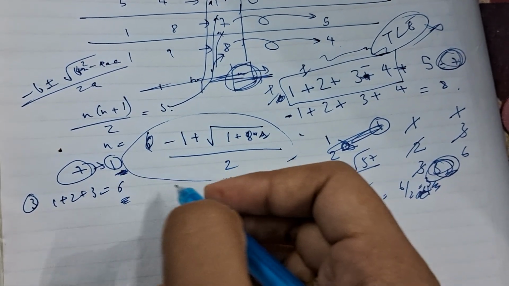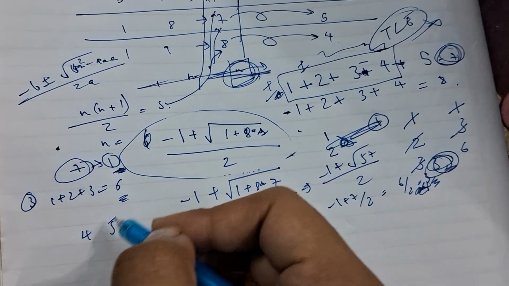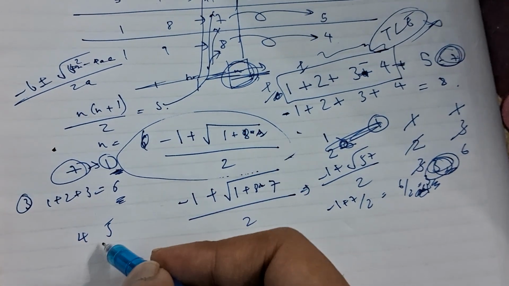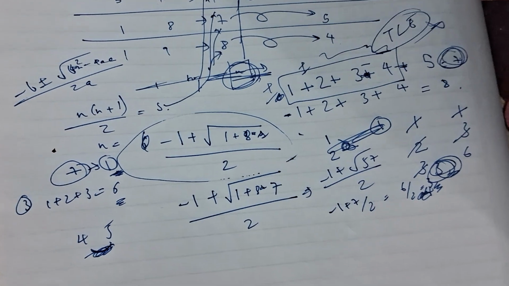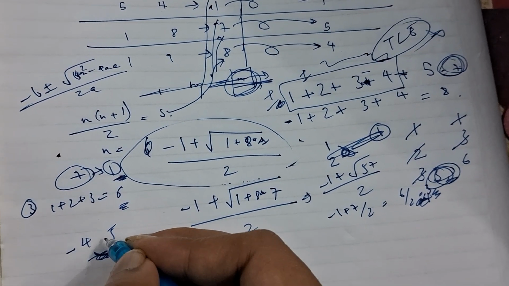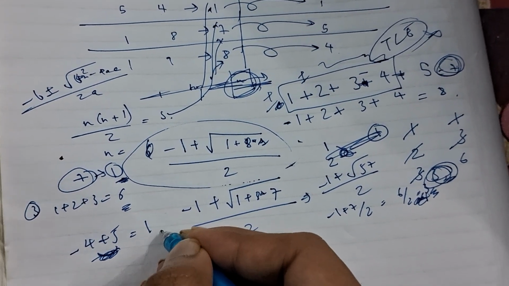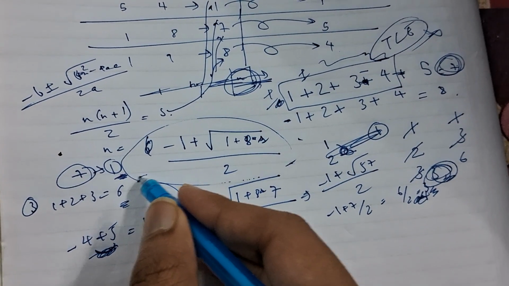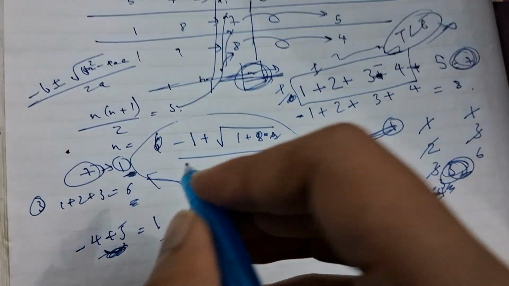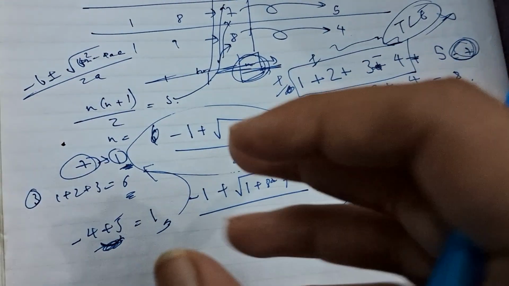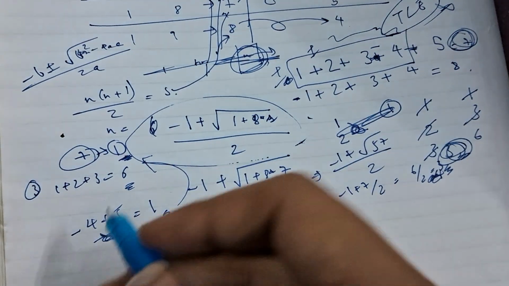For the 4 and 5, the difference between them is 1, right? So if we subtract 4 and add 5, it becomes 1, right? So it neutralizes this thing. Okay, very much clear. So now the thing is, you can neutralize this. Obviously, how can you neutralize this?